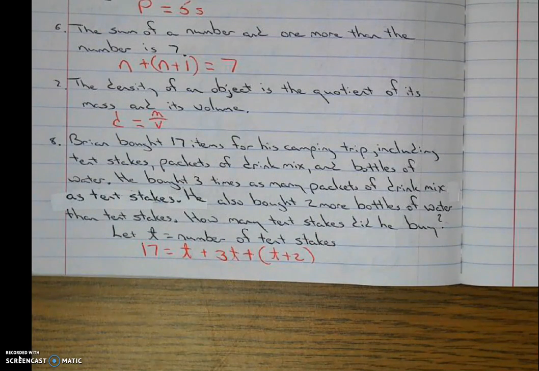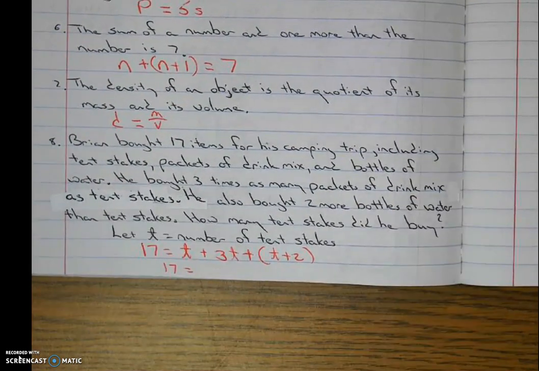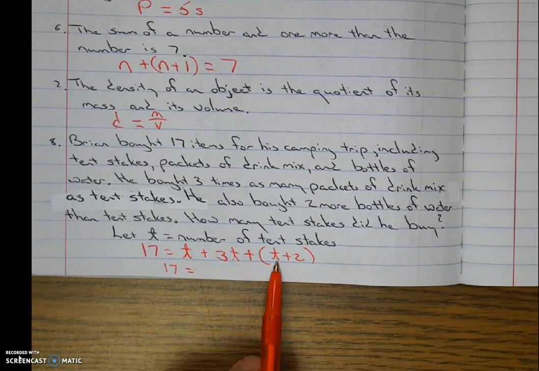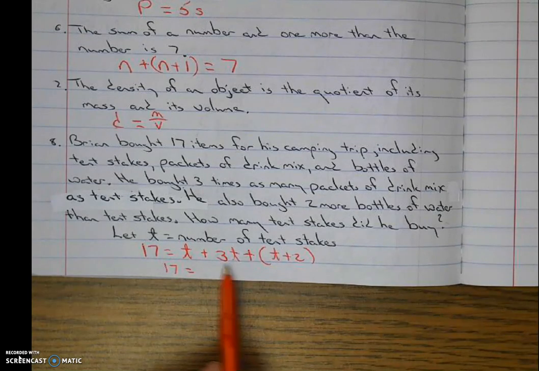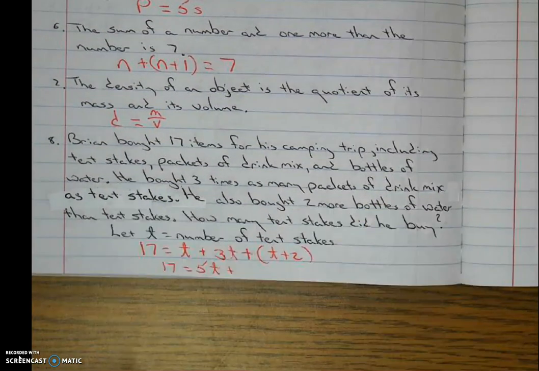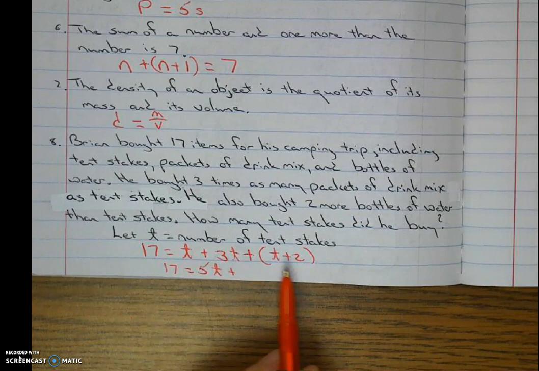We're done. I will point out, being that this is a good application problem, we could then say 17 equals, if I combine like terms, I have a t plus 3t plus another t. That's a total of 5 t's. 1 plus 3 plus 1. So that would be 5 t's plus, the only constant I have, the only plain old number I have, is 2.